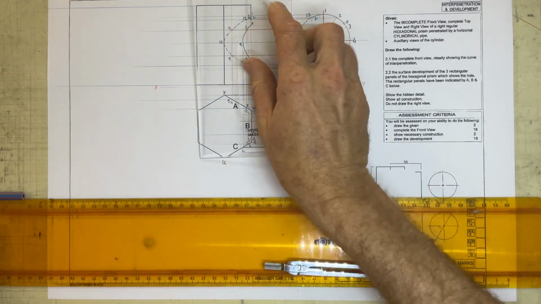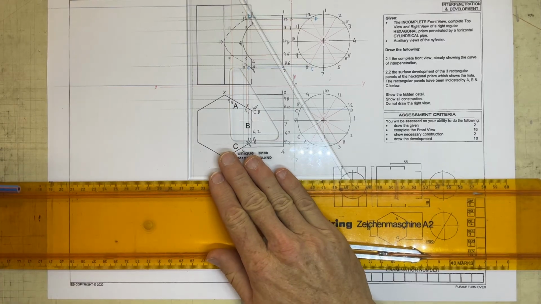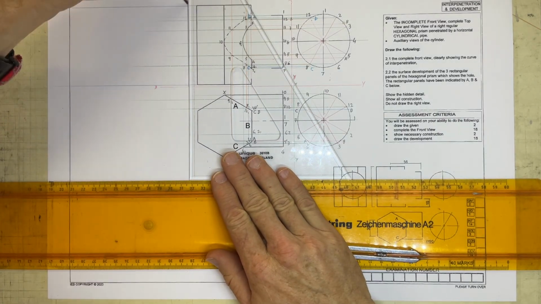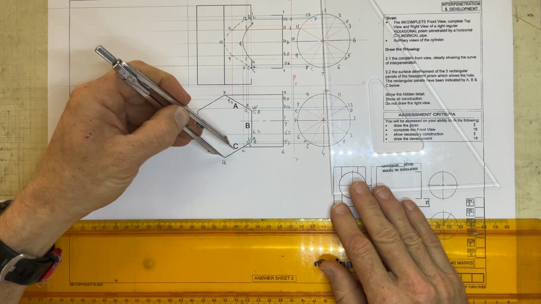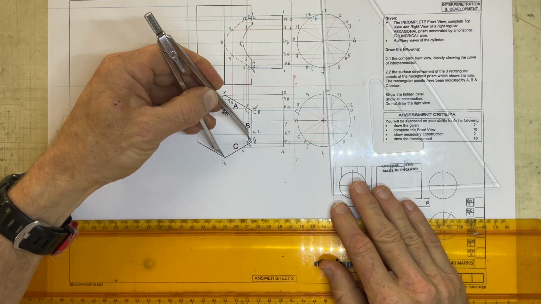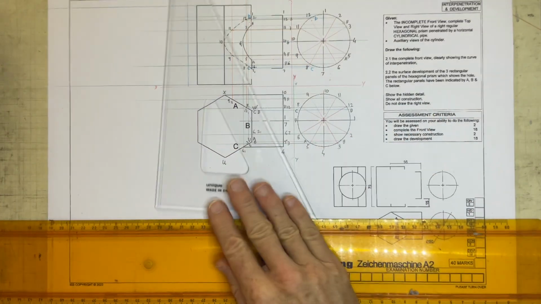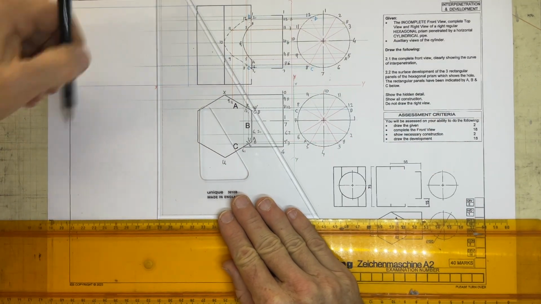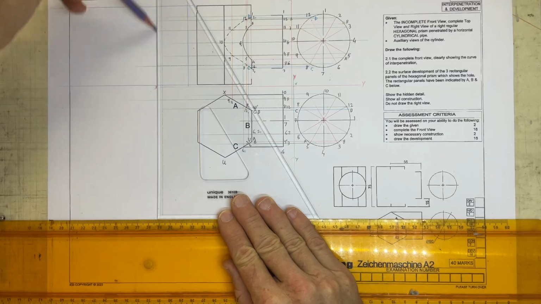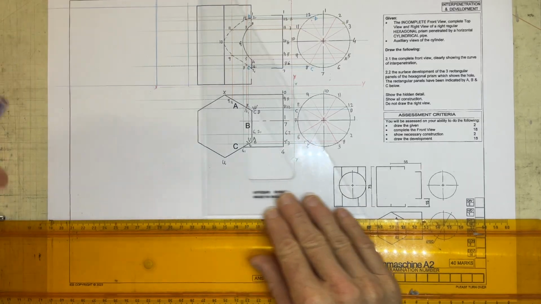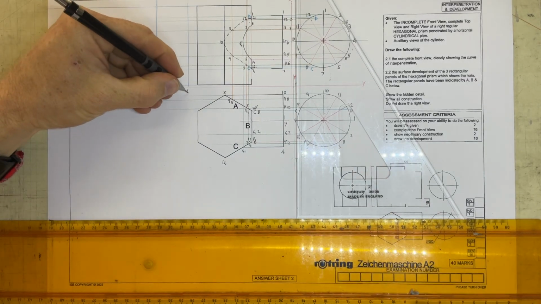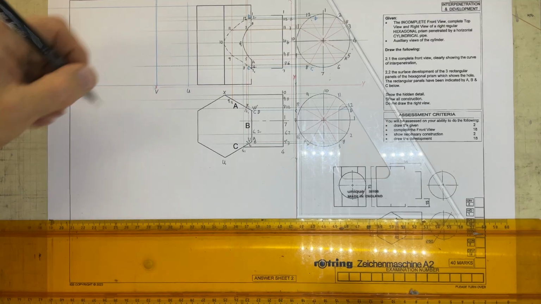Let's start over here, and I'm just going to draw a line coming up over there, and I say, well, from U to V is this distance over here, U to V, pop that in very accurately there, and draw a line going up over here. Right, U to V, label it U and V, okay.